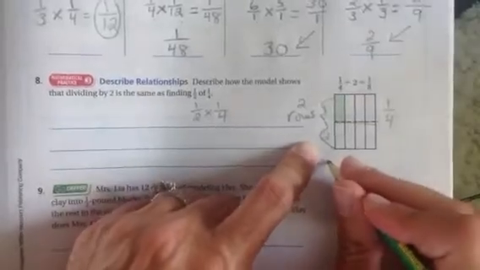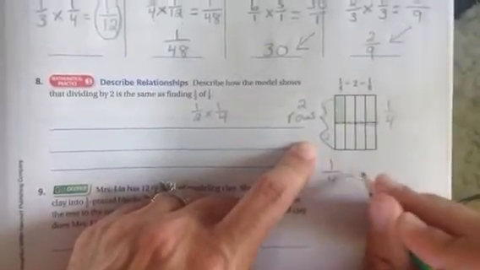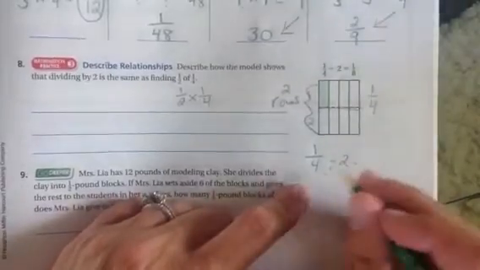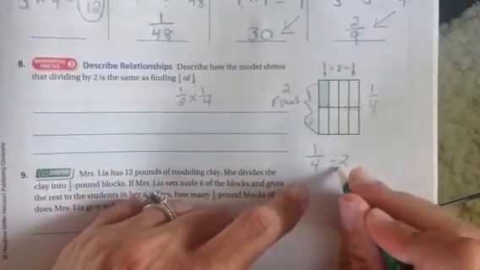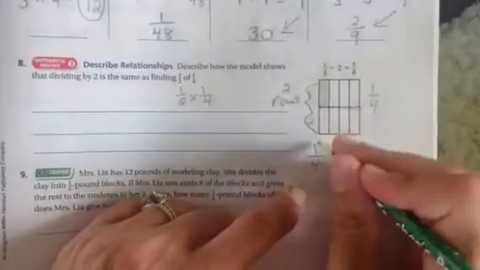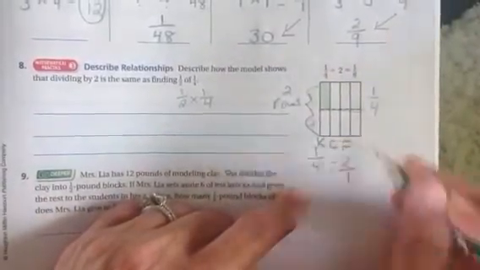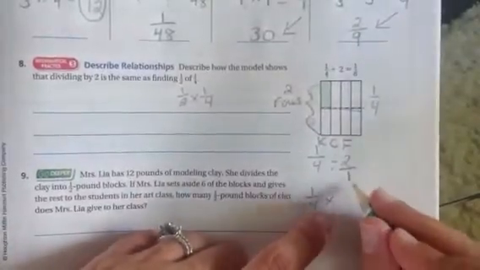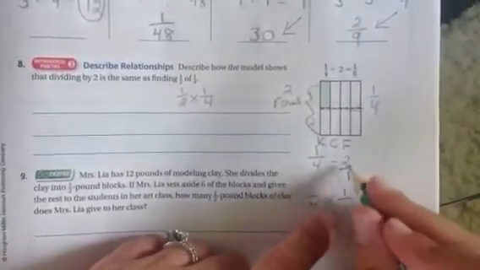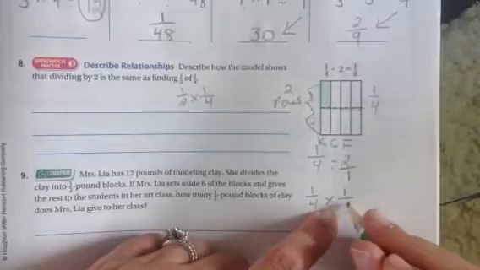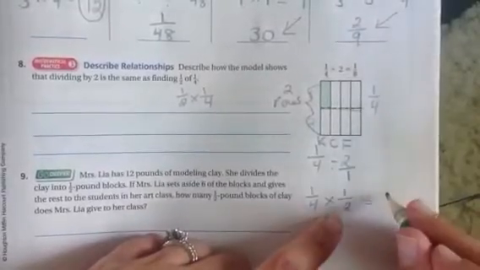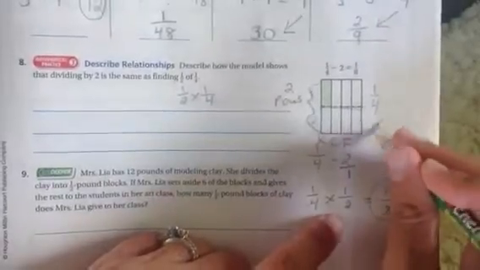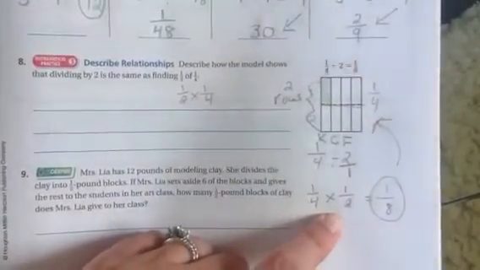So when we have 1/4 divided by 2, we change this to a multiplication sentence. We're going to put the 2 over 1, and we're going to keep, change, flip. We're going to keep 1/4, we're going to change the sign, and we're going to flip the last fraction. So 2 over 1 is now 1/2. And that's how we arrive at 1/8, like the model shows us. 1/8.